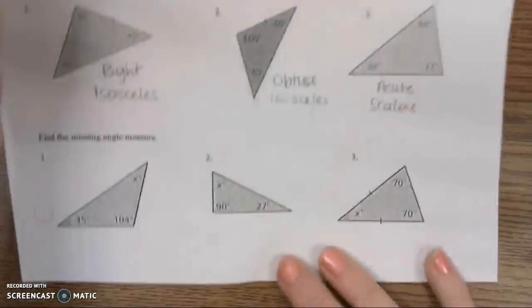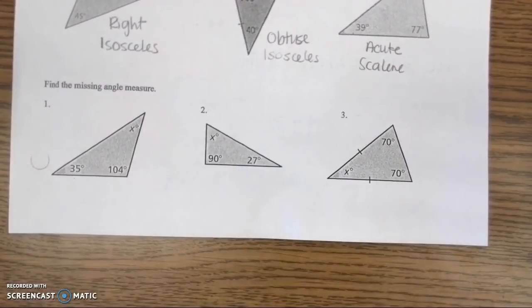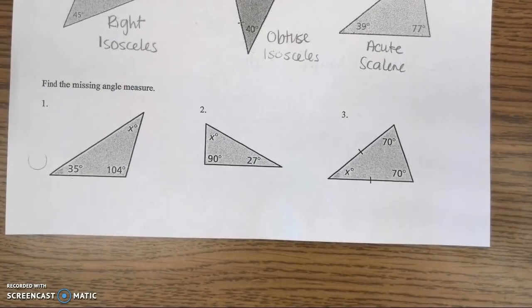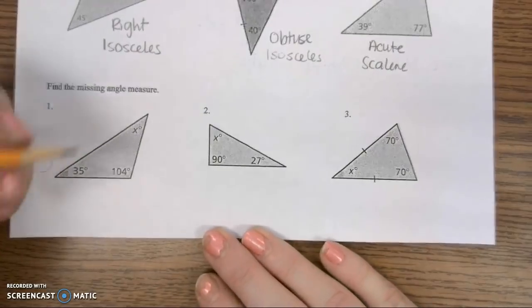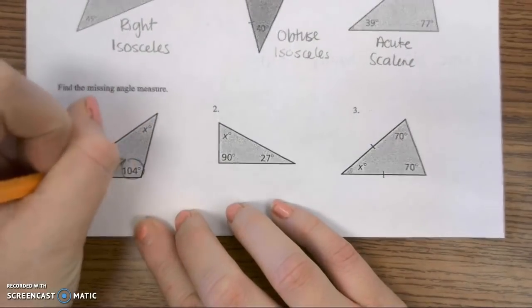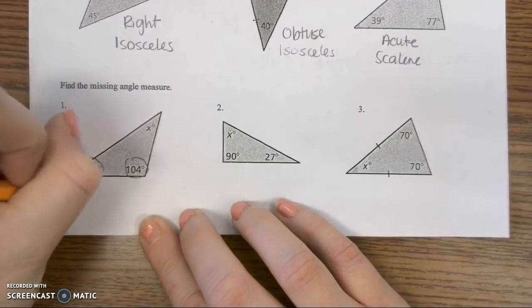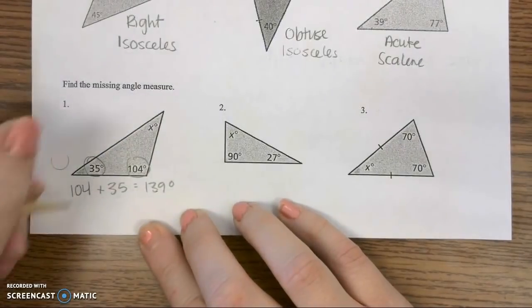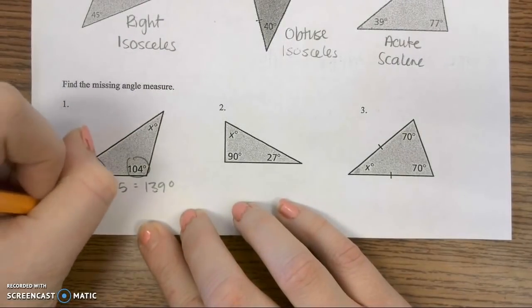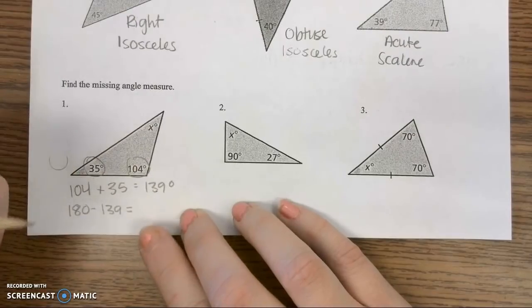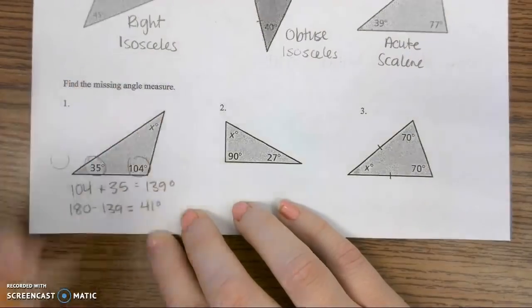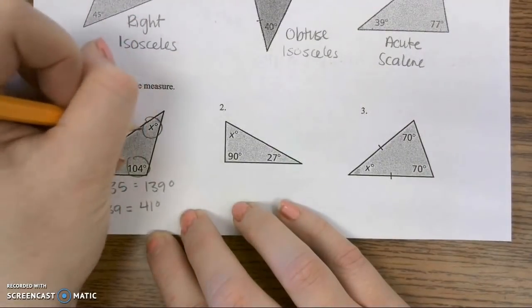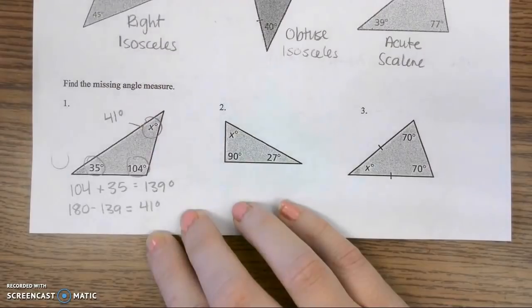All right, so then if we look down at the bottom, we're going to find the missing angle measure. To do that, we need to add together the angles that we do have and then subtract from 180 because there are 180 degrees total. So I have 35 degrees and 104 degrees. When I add them together, I get 139 degrees. I'm going to then subtract that from 180 degrees, and I'm going to get 41 degrees remaining. So that means this angle up here is 41 degrees.